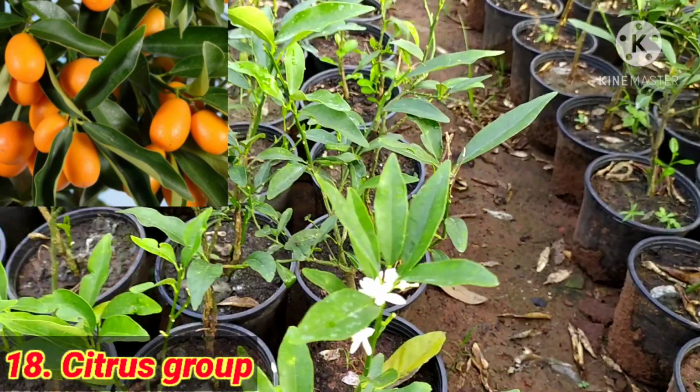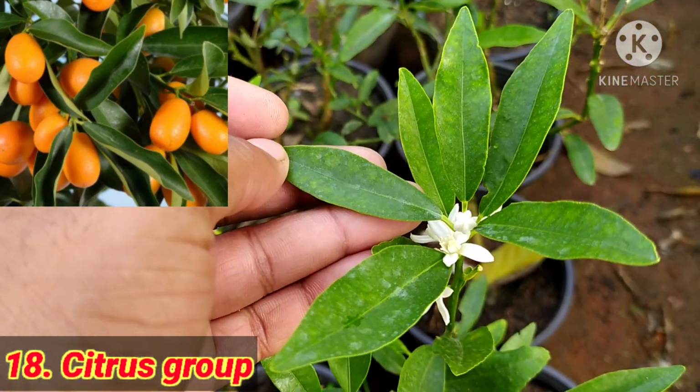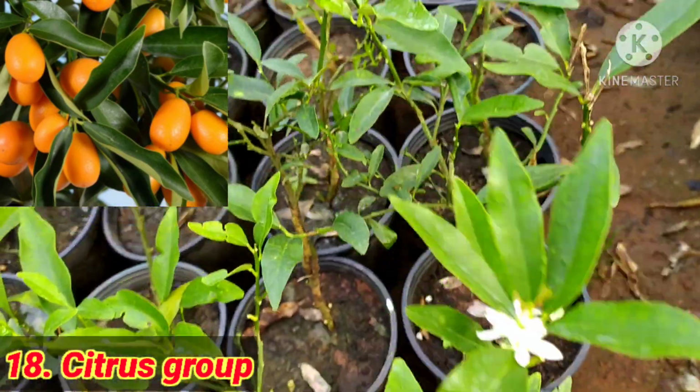And this is totally new to the citrus group. This is kumquat, also known as sweet lemon. The leaves are narrow and small, and these are also thornless, which is quite new and very interesting.